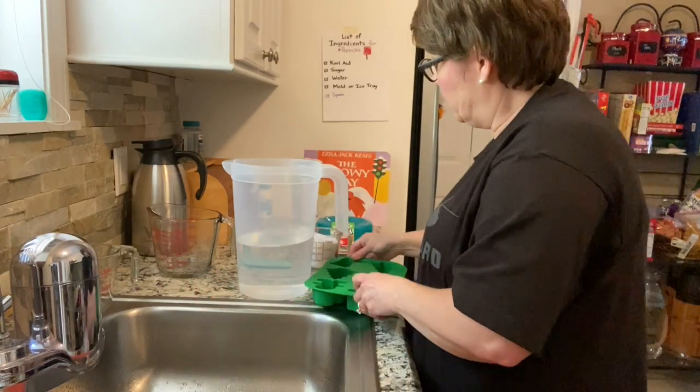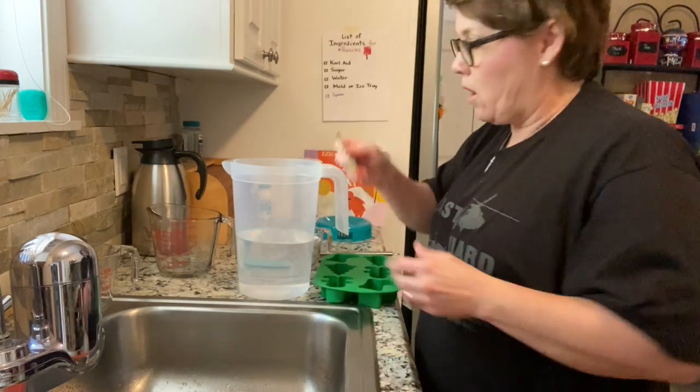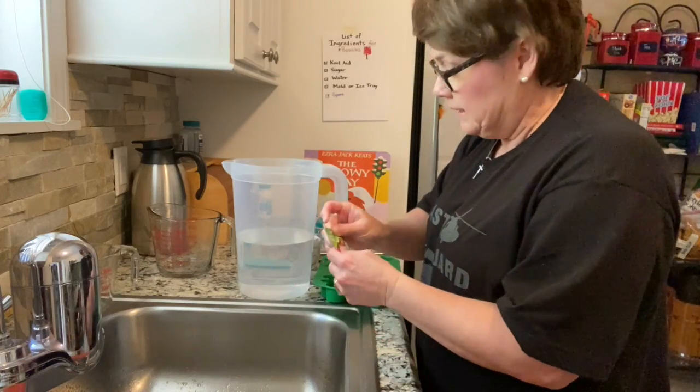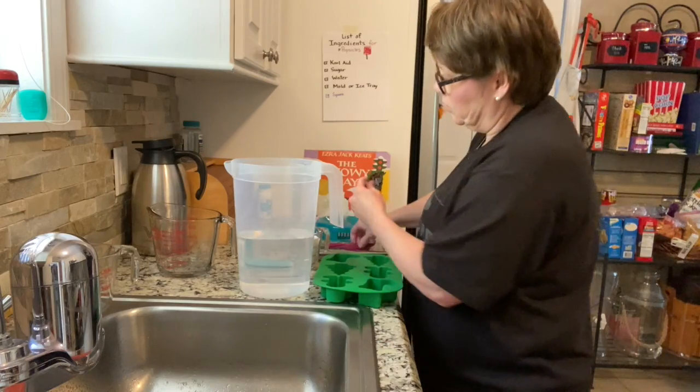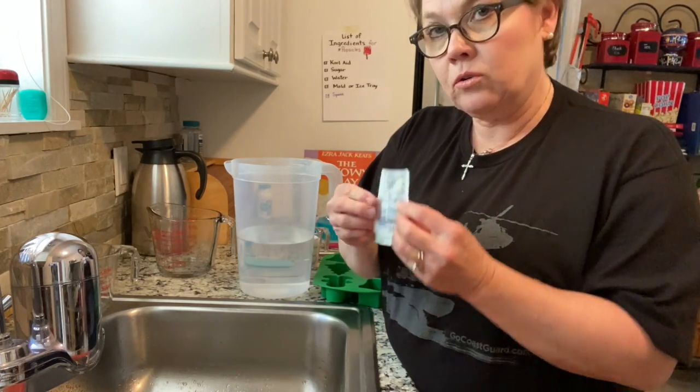Put it right here. Next, we're going to open our Kool-Aid packet. Ooh, yes, strawberry kiwi. What color do you think this powder is going to be? So take a look at the packet. What color is the packet? Yep, the packet is green, but sometimes you might have a surprise. Do you think we're going to have a surprise about what color the powder or the Kool-Aid is in here? Do you? You do? Okay, let's see.